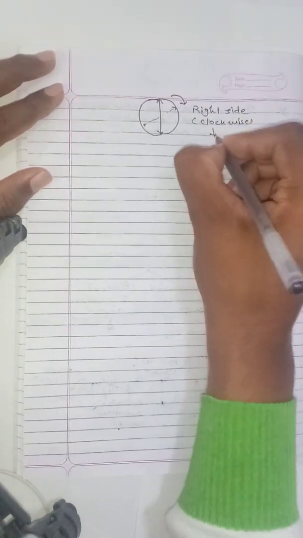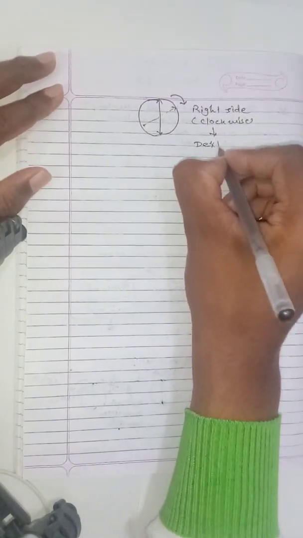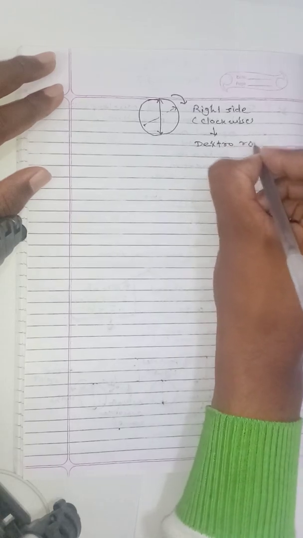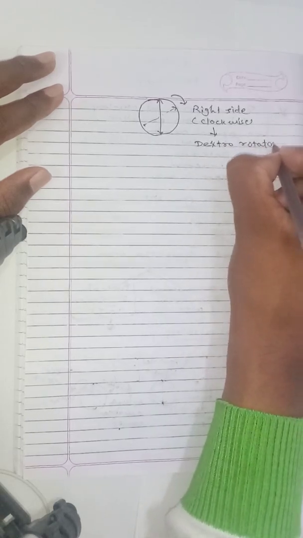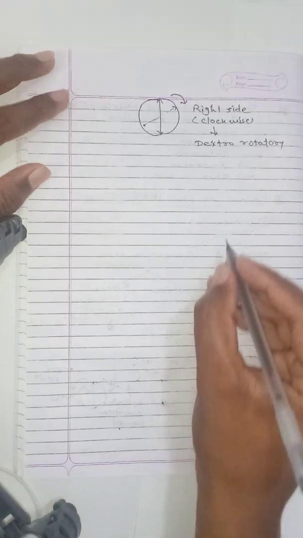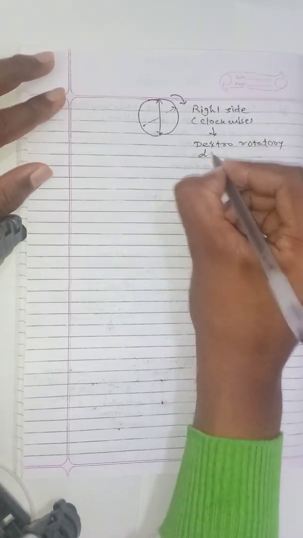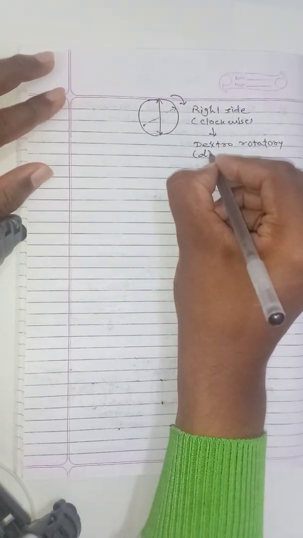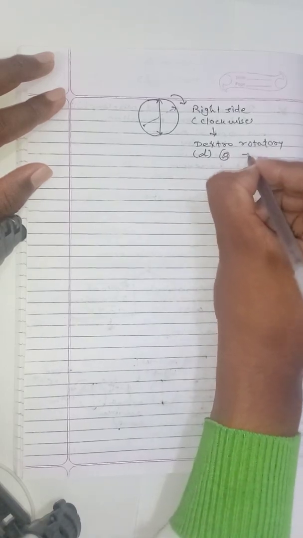It is said to be dextro-rotatory, indicated by small d or plus sign.